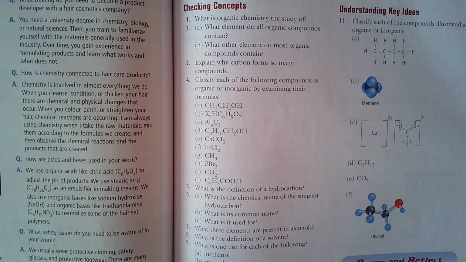So number four is basically asking you to identify whether it's organic or inorganic. And I don't think I mentioned inorganic the last class, but inorganic simply means it's not organic. Okay, so A would be organic. B would also be organic.